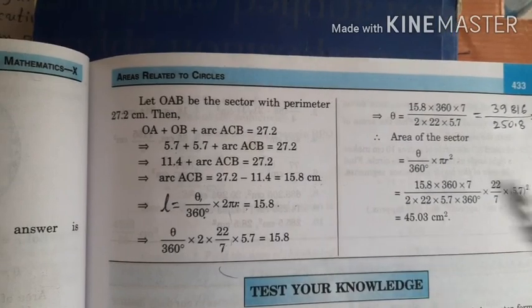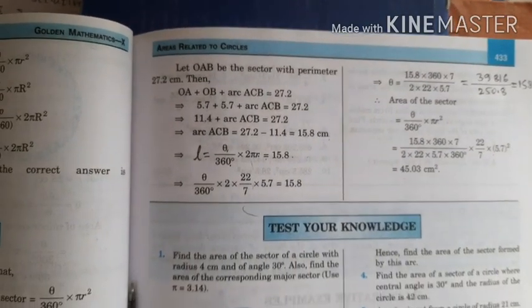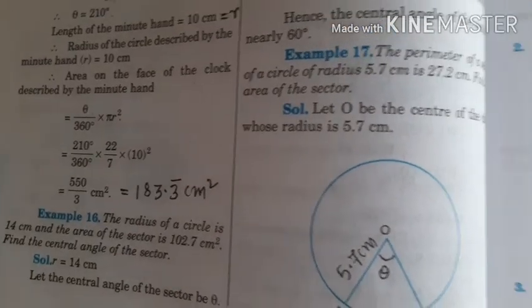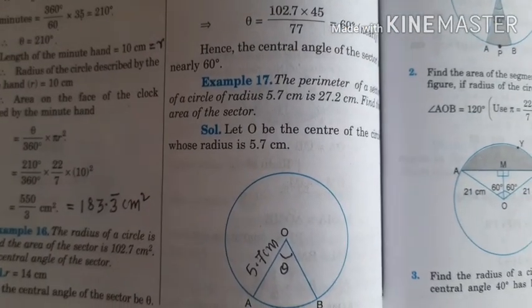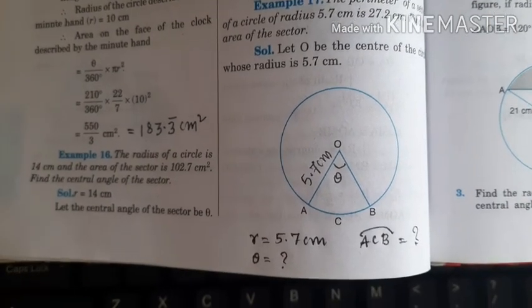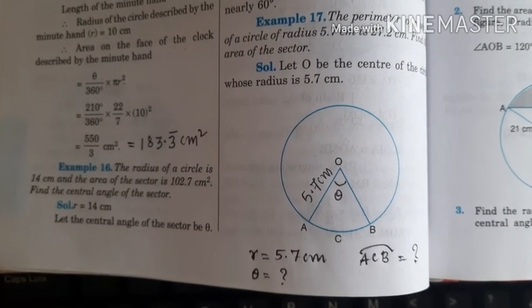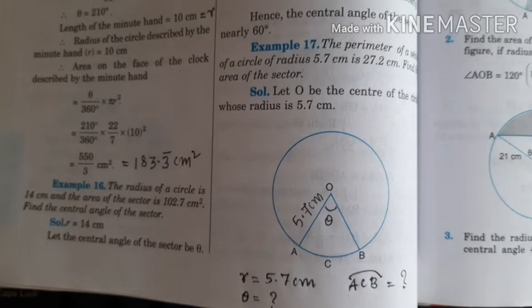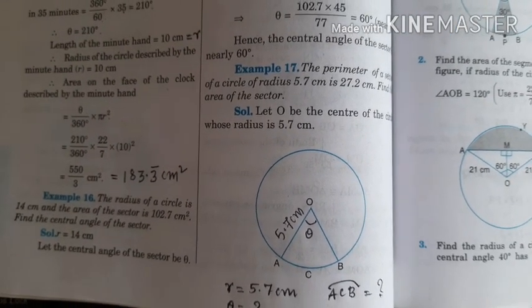Is it clear? So children, today we learned 3-4 problems related to the area of the sector. Okay, hope you have learnt about the questions we have discussed today, and in my next classes I will take different types of problems.